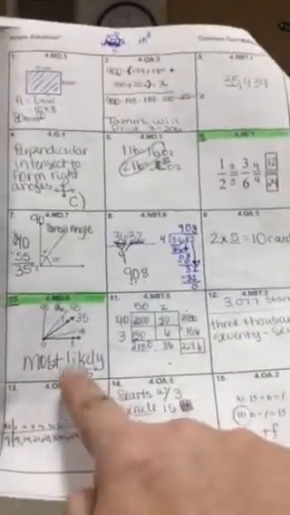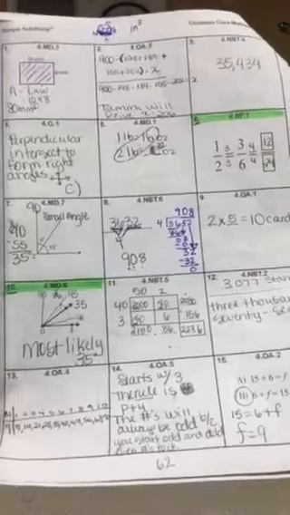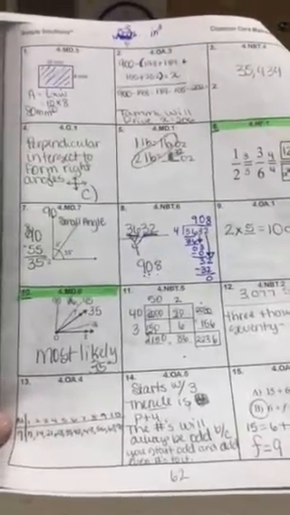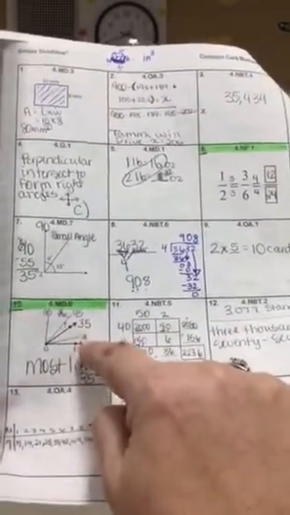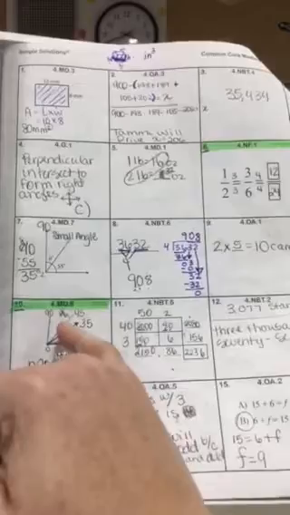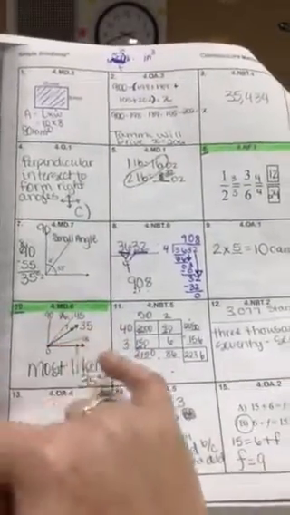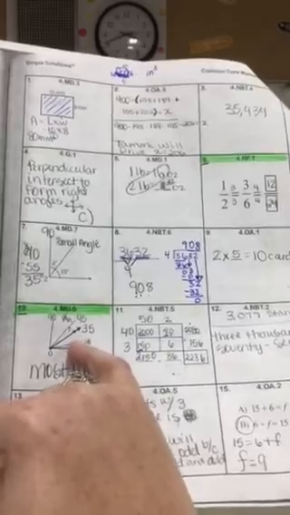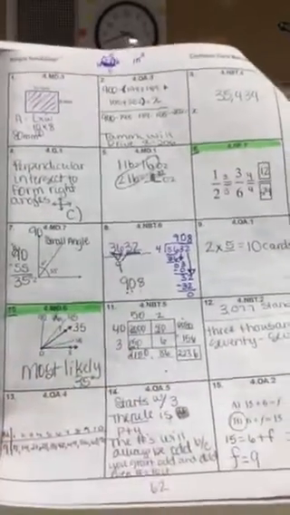This one, they said 35, and I think they used 65 and 10. And they had to choose between would this angle most likely be 35, 10, or 65. And so what I was showing here is that 65 is above 45. 10 is just off of the baseline, so it would most likely be 35 degrees.